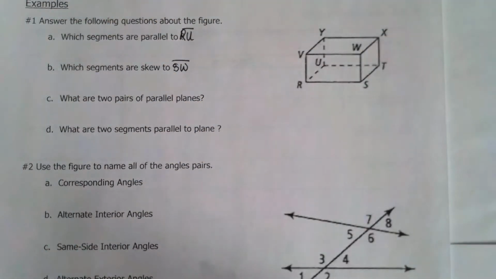Okay, now when I printed this off for you guys, some of the things did not print out correctly, so if you can go ahead and write in the following things. We need to have our U written here, and SW written here.